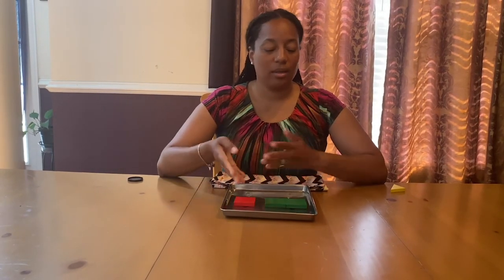Maybe you can play this game at home, adding different shapes that you might have. You can add stars or even hearts, any other shapes.